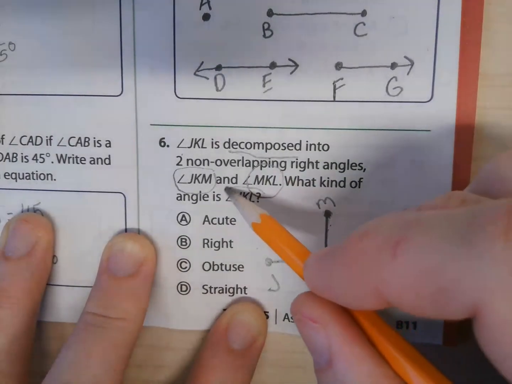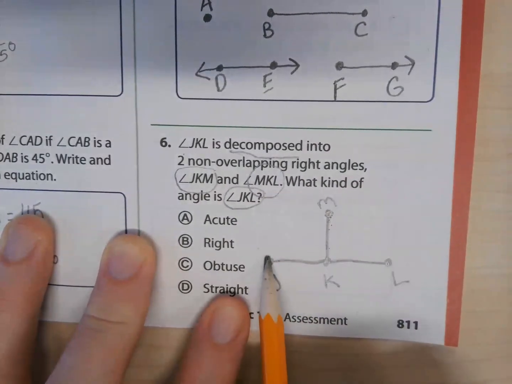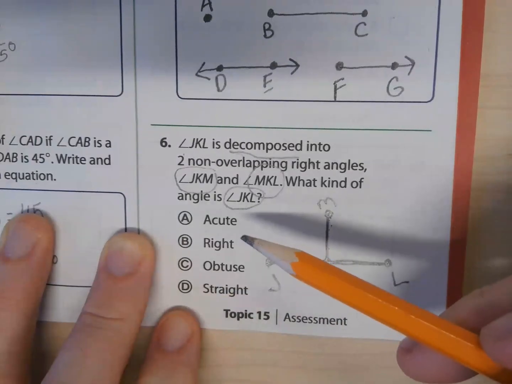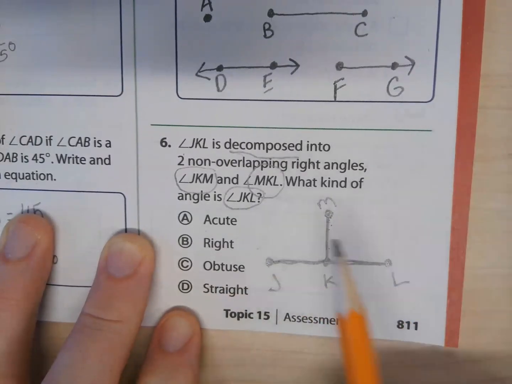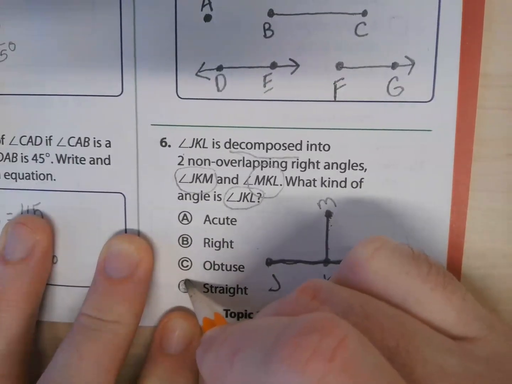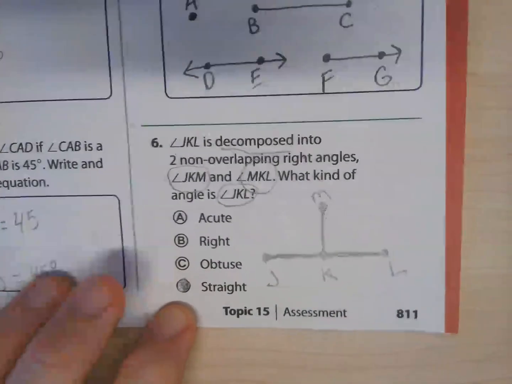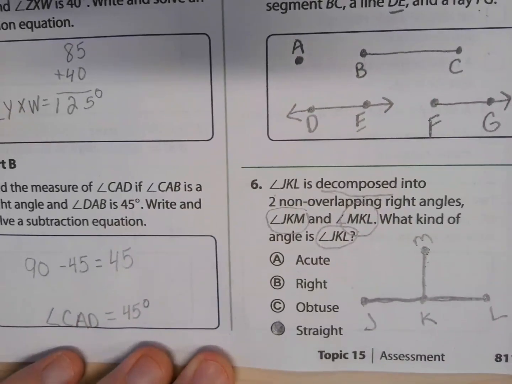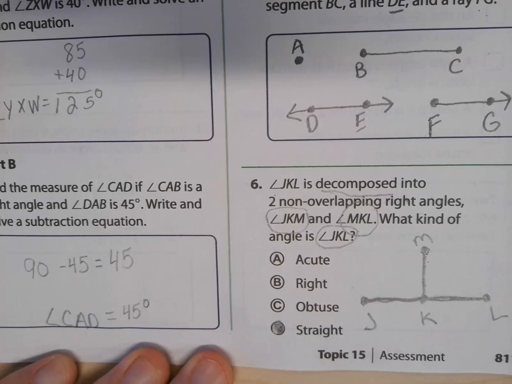And it's asking what kind of angle is JKL? So J to K to L. Let's see, is that an acute, right, obtuse, or straight? It's going straight across my paper, so it is a straight angle. Okay, that's it for side 1. You are going to go to the next module page to watch part 2, or actually just click the video below for part 2. Okay, great job on part 1. Flip the paper over and be ready for part 2.